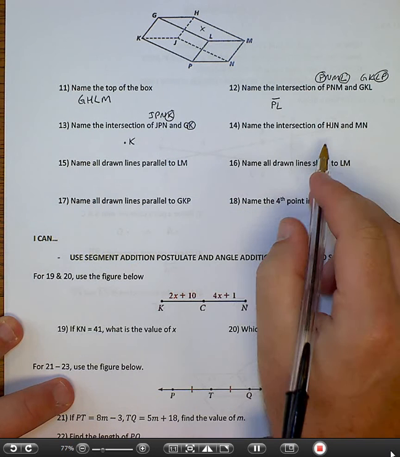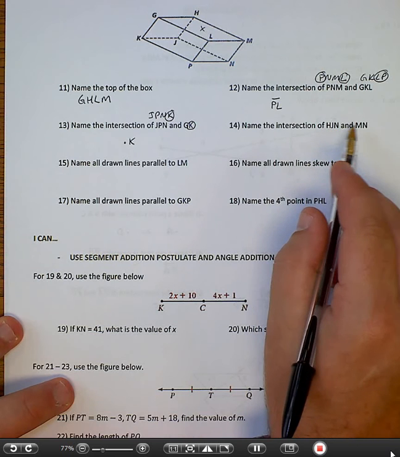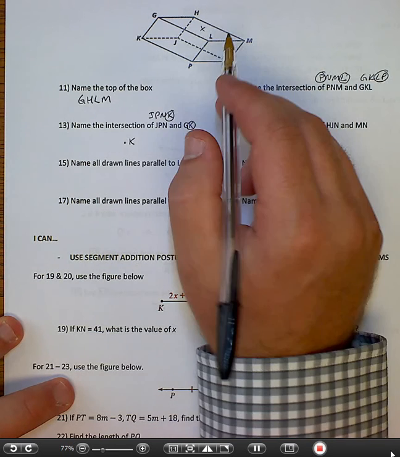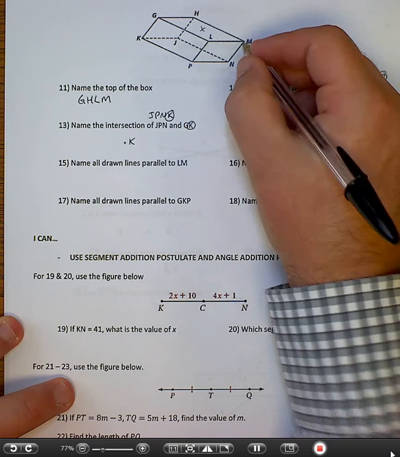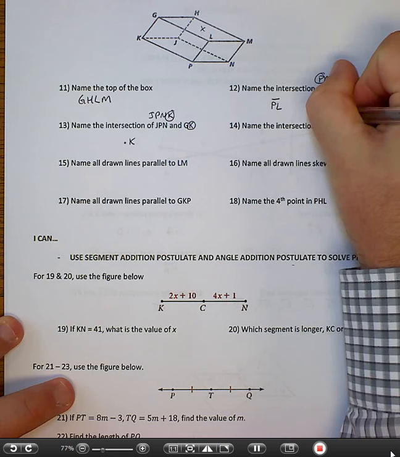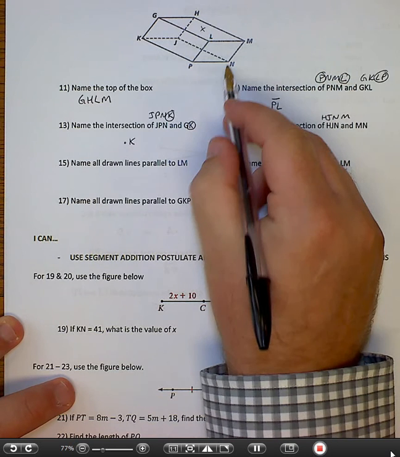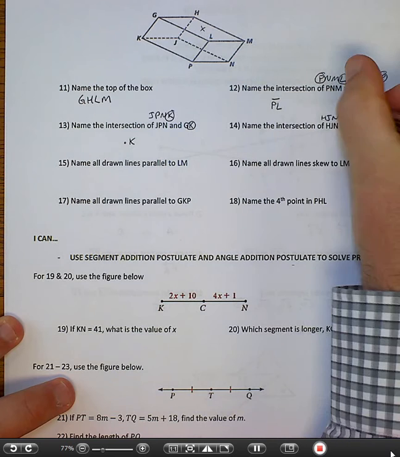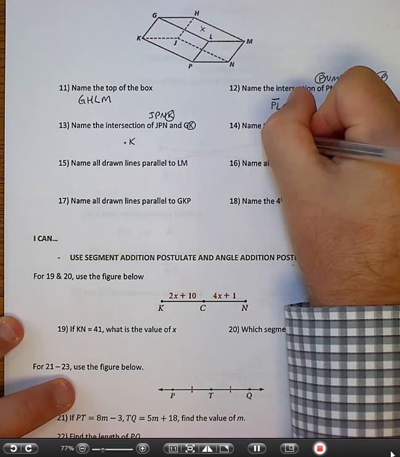Name the intersection of HJN and MN. Well, that's a plane and a line, so HJN. HJN is the back there of the box, so the missing point is M. HJNM. And then MN is along the back of the box, so they have NM in common. So the intersection is NM.